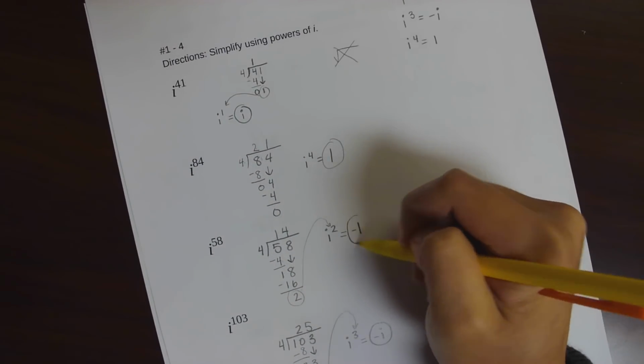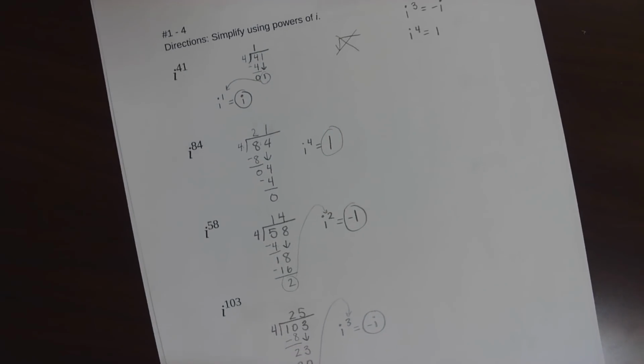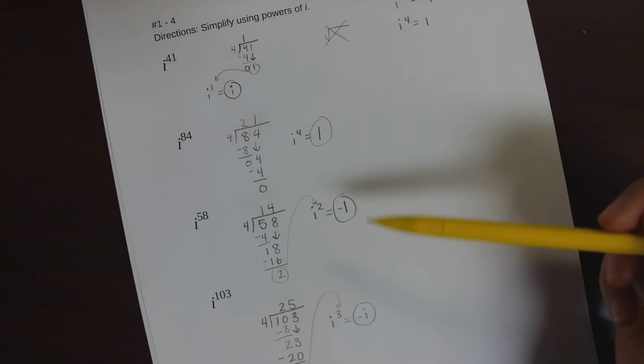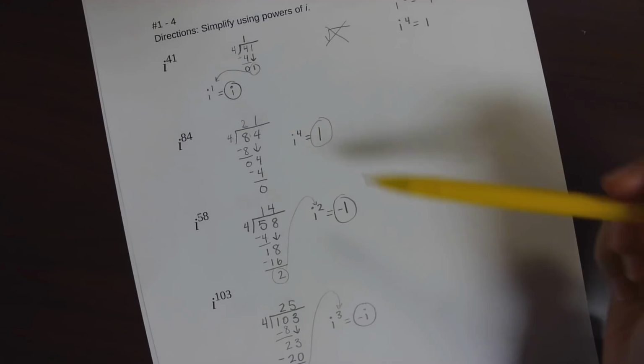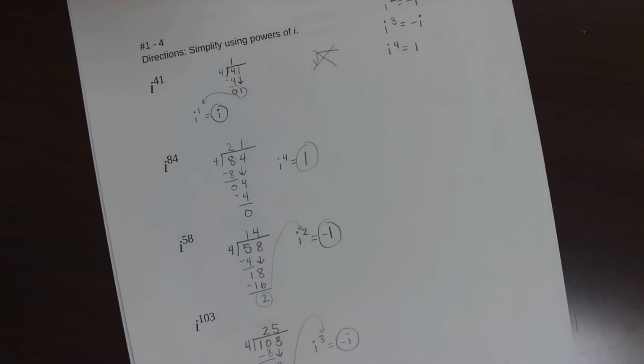Okay, so our goal when we simplify using powers of I, we never want I with an exponent. Notice how all of our answers, we have I, 1, -1, -I. That's what our answer should look like. We should never have I to any kind of exponent in our final simplified answer.